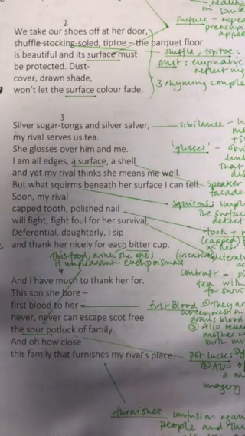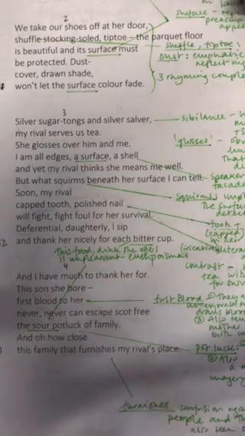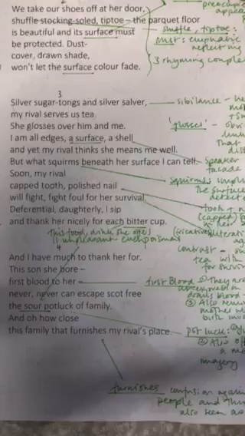She glosses over him and me. Obvious double meaning, isn't there, with the word glosses. Links to the idea of the surfaces in this house that are just for show and are a distortion of reality.